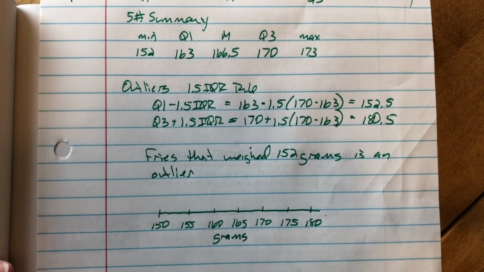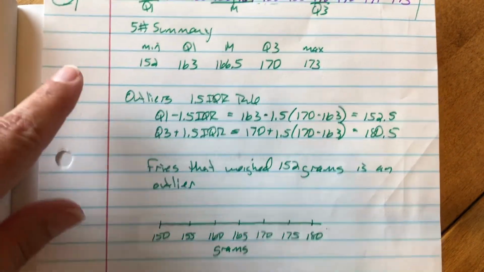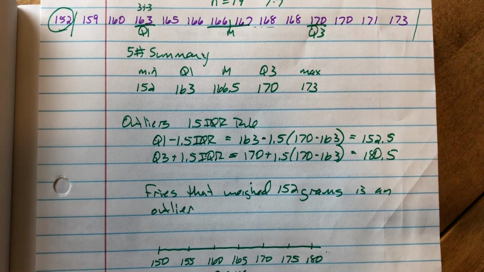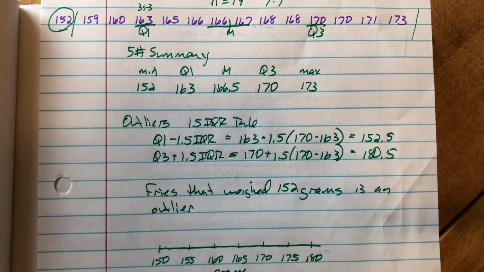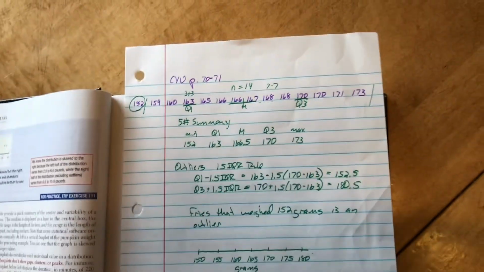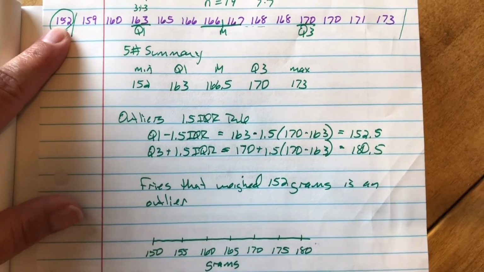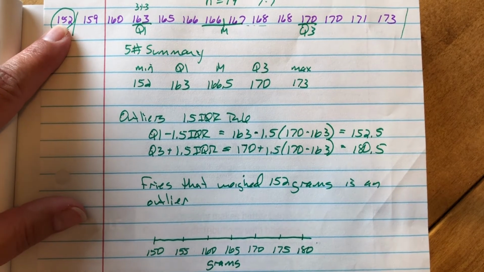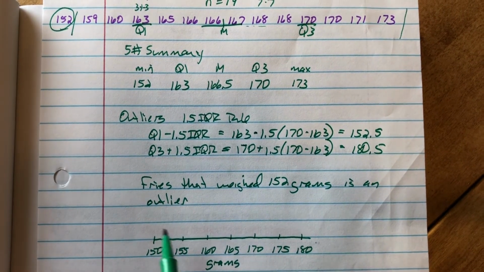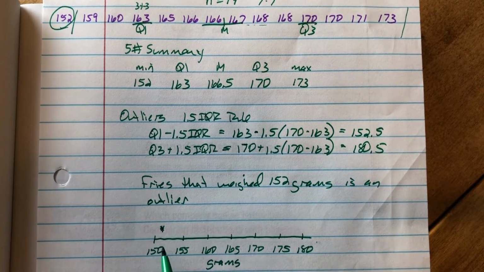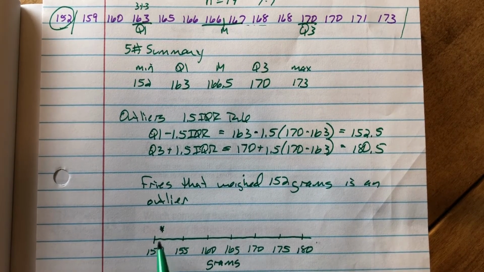We'll label that. And all right, now we just got to plot our 5-number summary, but we have to take into account our outlier. So 152 is an outlier. I can't zoom out. Let me try to move this up just a little bit. That didn't do much. All right, so 152 is right around here, 150, 155. So there's 152. I'll put a little asterisk for my outlier. I don't care what you use. You can use hearts, stars, whatever, okay?